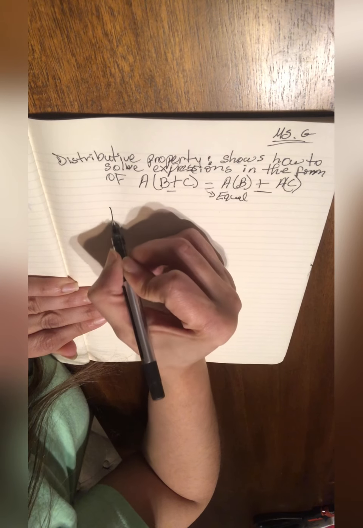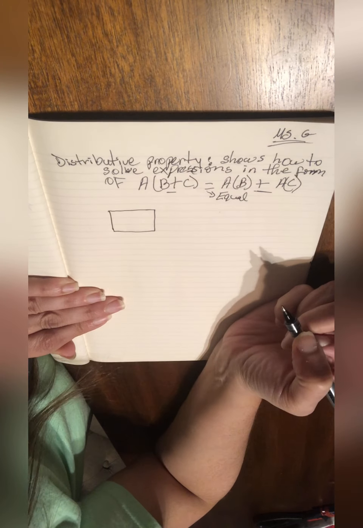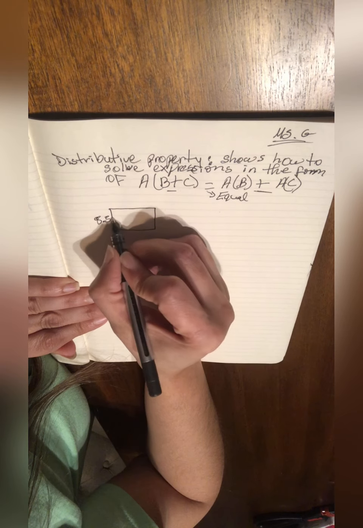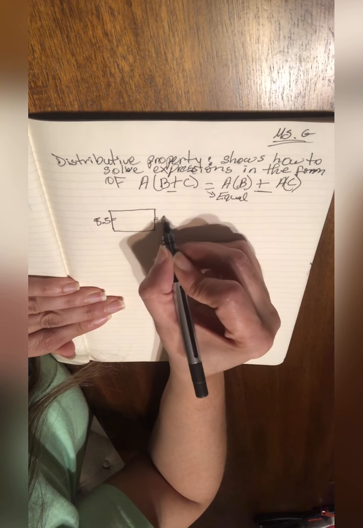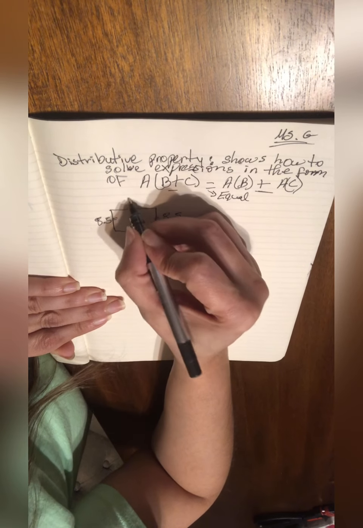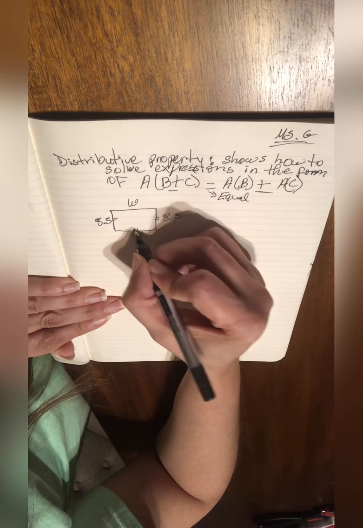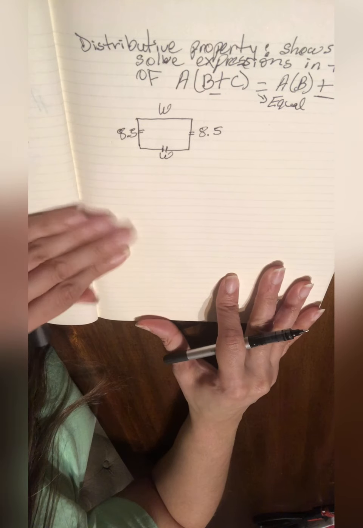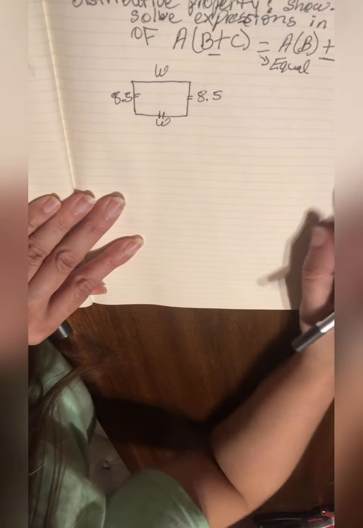You remember that we had a problem that said to write an expression for a rectangle with the measurements of 8 and 5/10, and if one side equals 8 and 5/10, the next side is going to equal the same thing, the opposite sides, right? And the other one was W, so the opposite side is going to also measure W. If you remember, we were supposed to find the perimeter. Let me get it a little bit closer to you. We were supposed to find the perimeter of this problem.